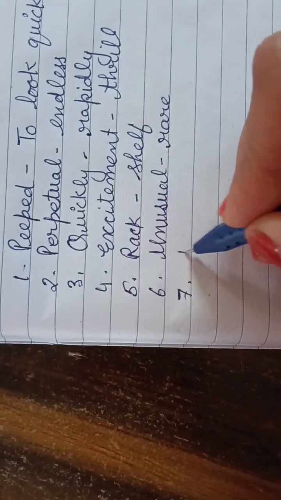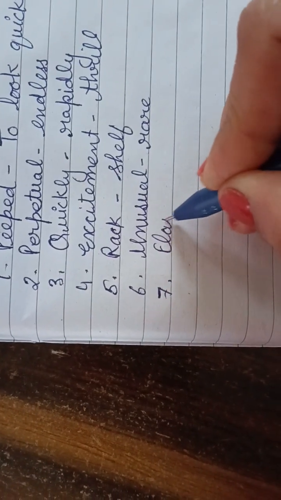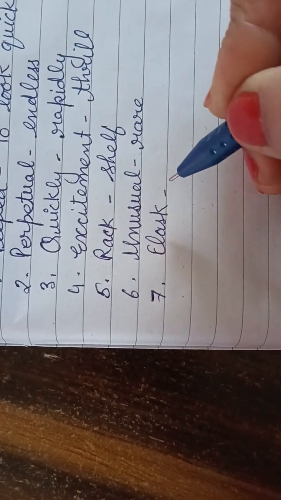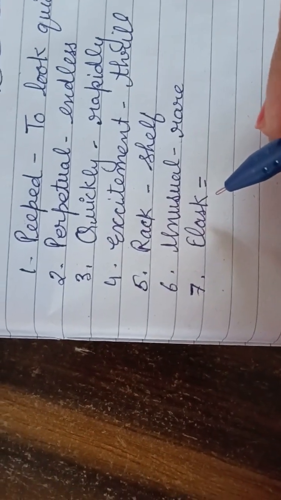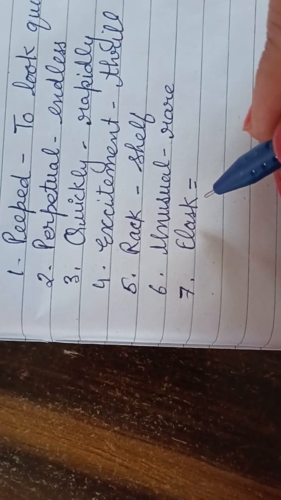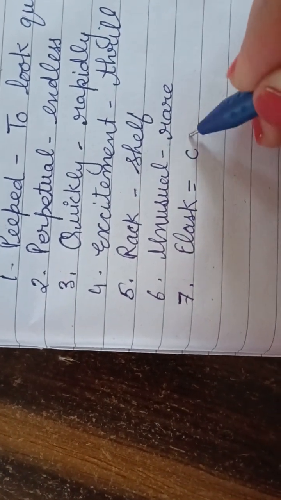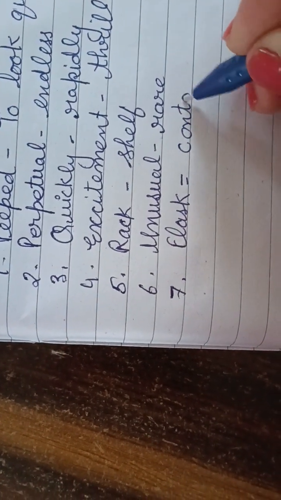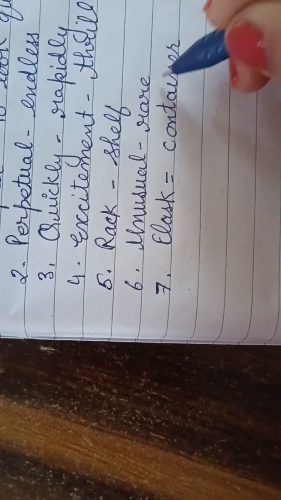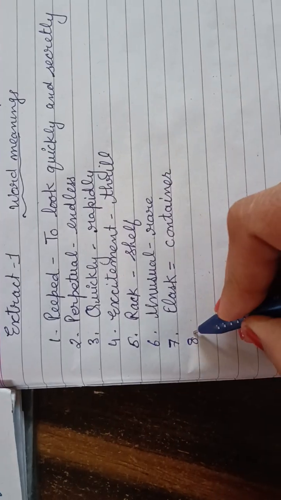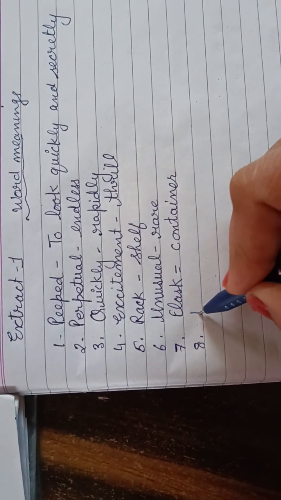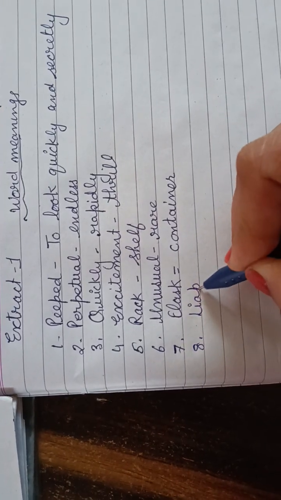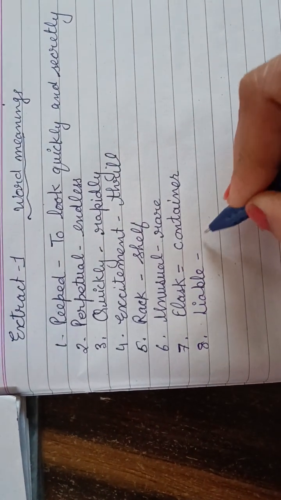Flask. Flask is a container. A container that is used to hold something is known as flask. Number 8, liable, likely.